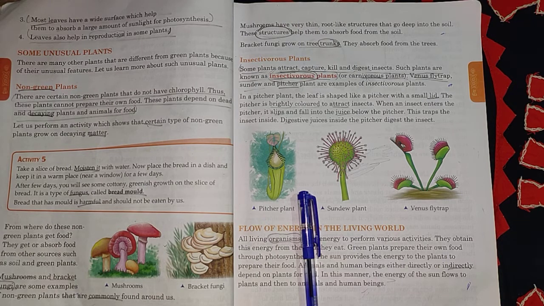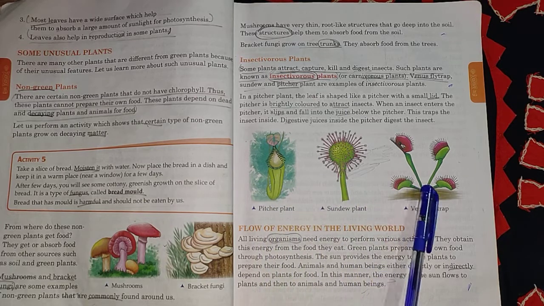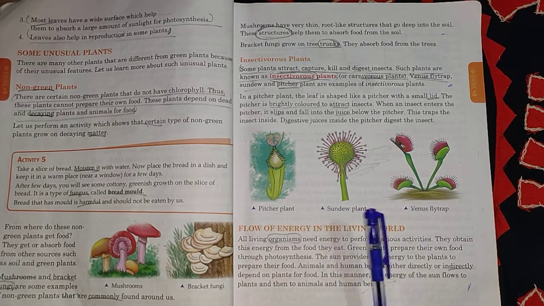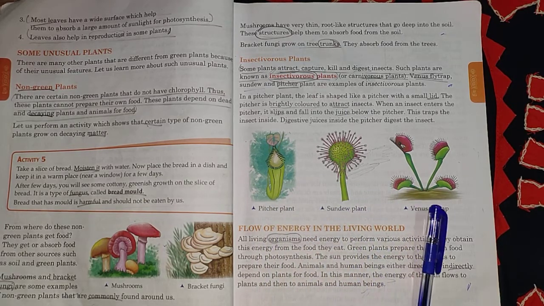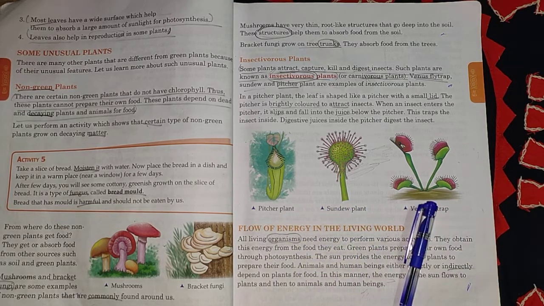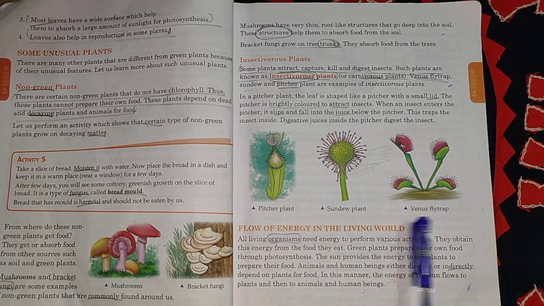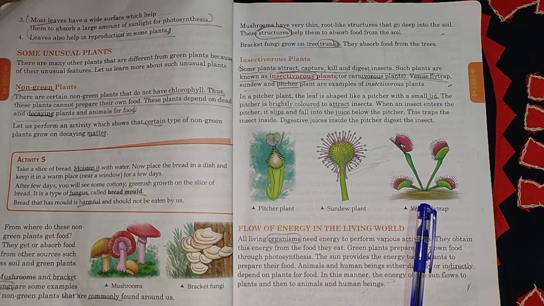Now, you might ask me that all these three types of pictures of insectivorous plants that is given here, the pitcher plant, the sundew plant and the Venus flytrap, all have green leaves. Then why do they not manufacture their own food?